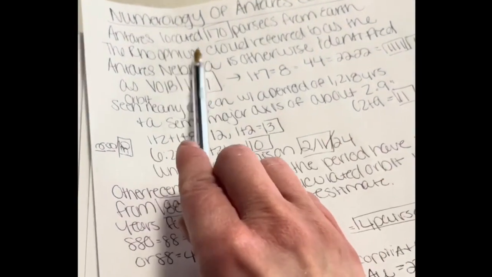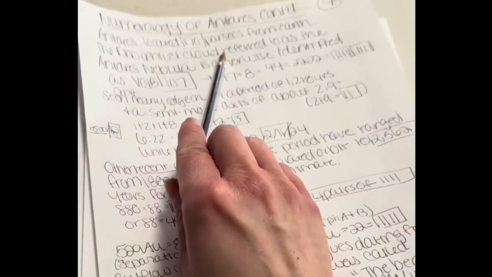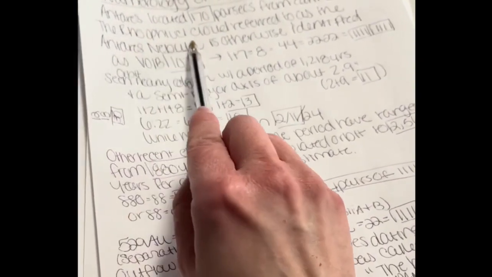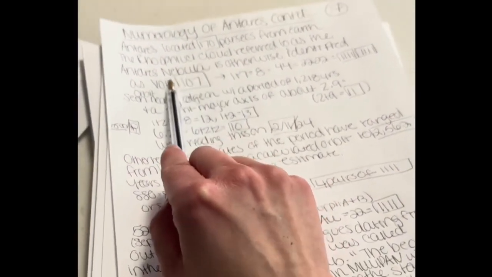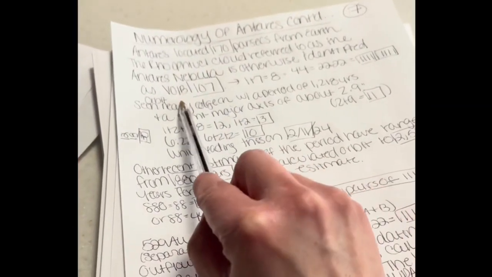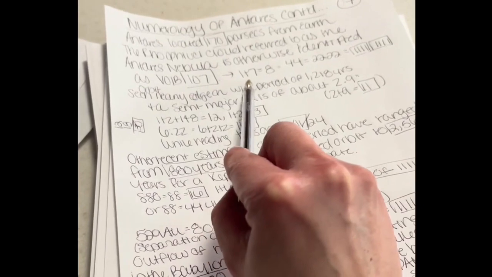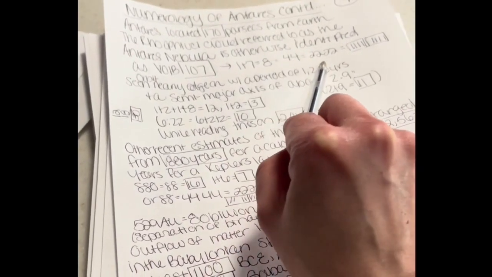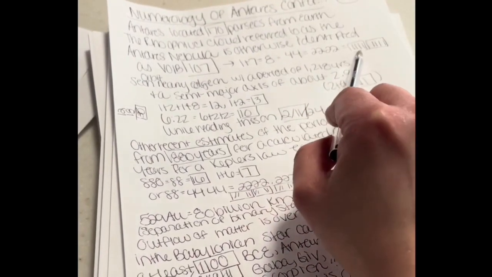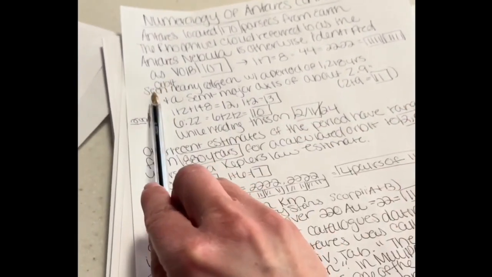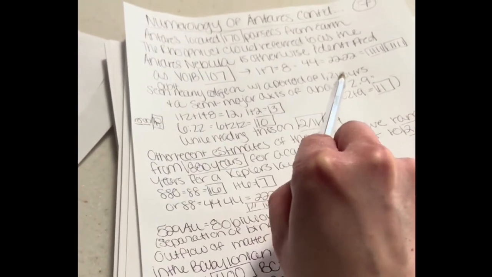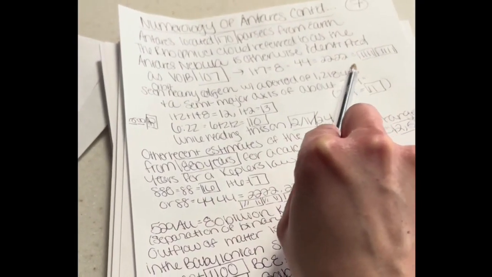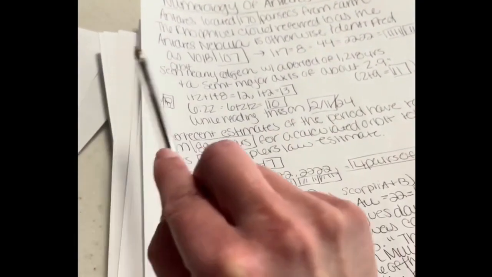And Antares is located 170 parsecs from Earth. The Rho Ophiuchi cloud, referred to as the Antares Nebulae, otherwise identified as VOB 107 at 1.7, 1 plus 7 equals 8, breaks down to a 44, breaks down to a 22, which can break down to two sets of 11, because 1 plus 1, 1 plus 1, 1 plus 1, 1 plus 1, 11, okay?